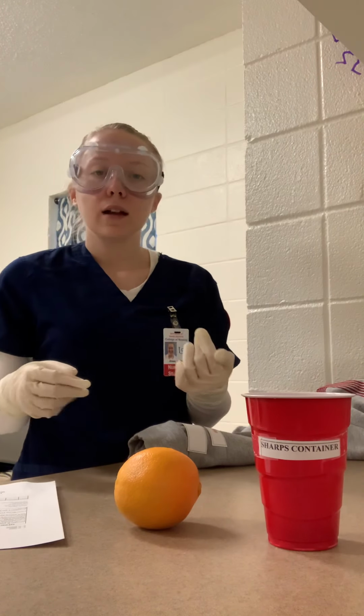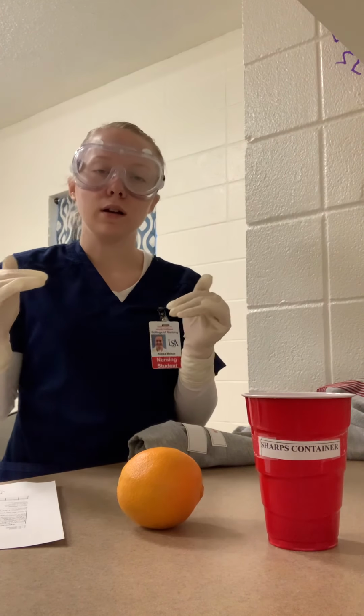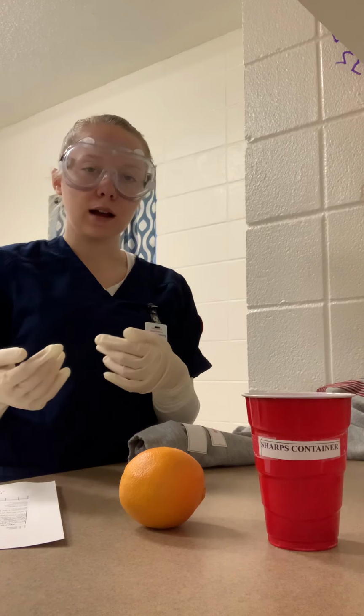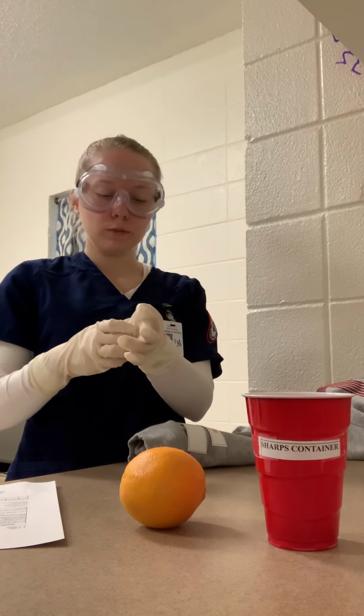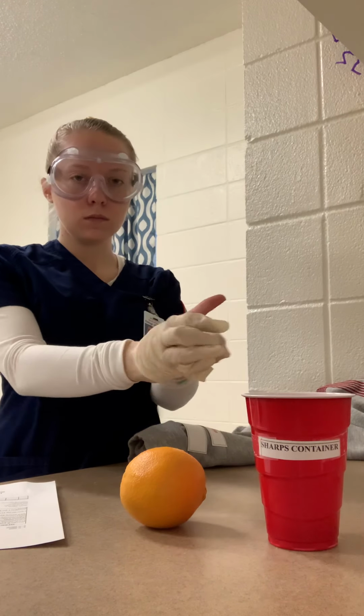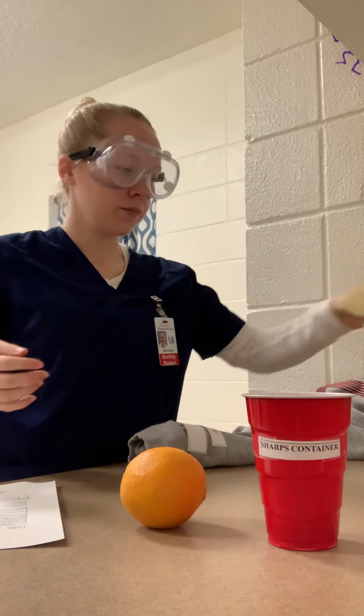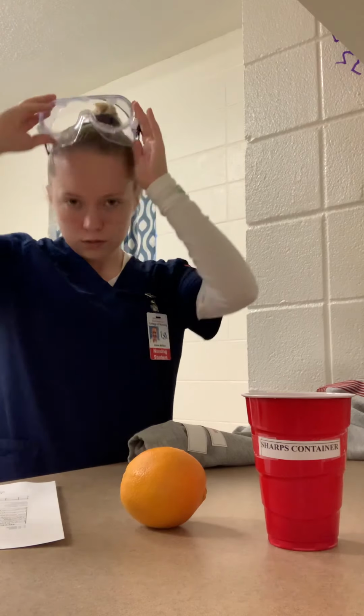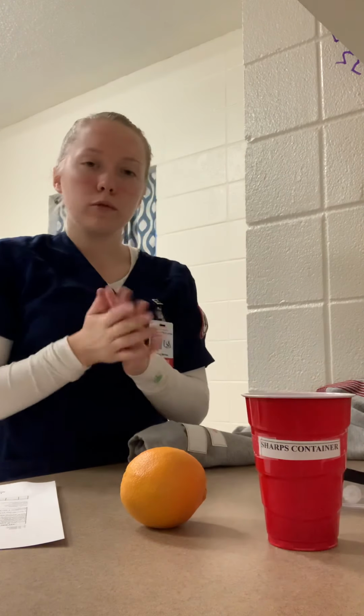And then the next thing I would do is lower the bed and raise the side rail. Now I'm going to take off my gloves. And my goggles. And I will perform hand hygiene.